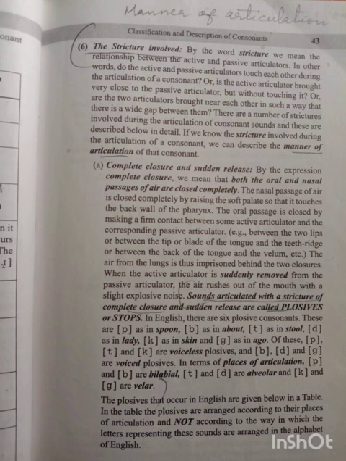The air from the lungs is thus imprisoned behind the two closures. When the active articulator is suddenly removed from the passive articulator, the air rushes out of the mouth with a slight explosive noise. Sounds articulated with a stricture of complete closure and sudden release are called plosives or stops.